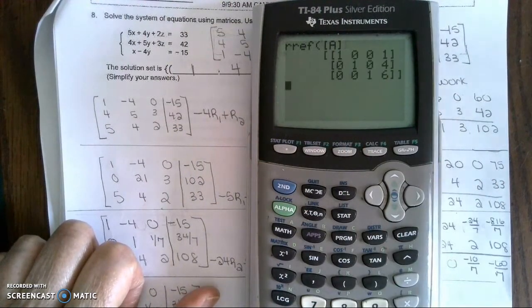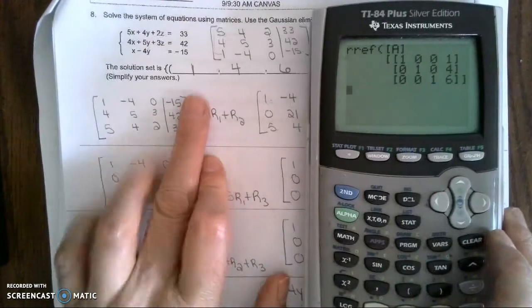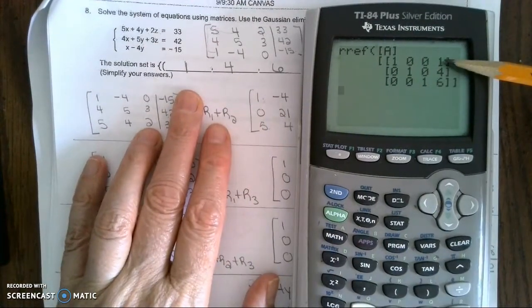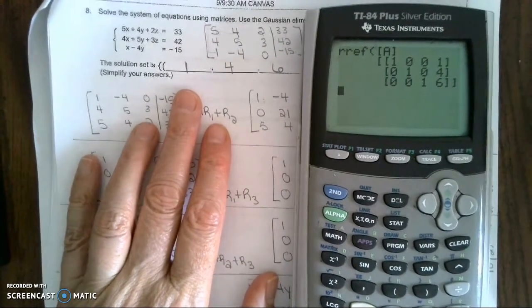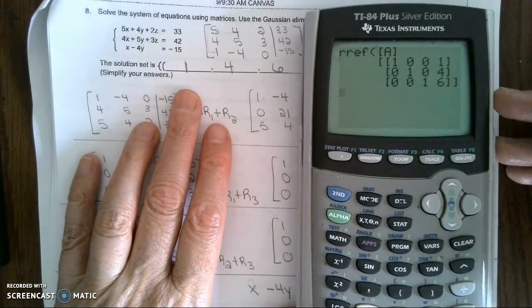Okay, when I hit enter, it's going to reduce that for me. And I'm going to actually get my three results here. This is X, this is Y, and this is Z. So again, that's a little bit quicker, a much quicker way if you choose to do it that way instead.